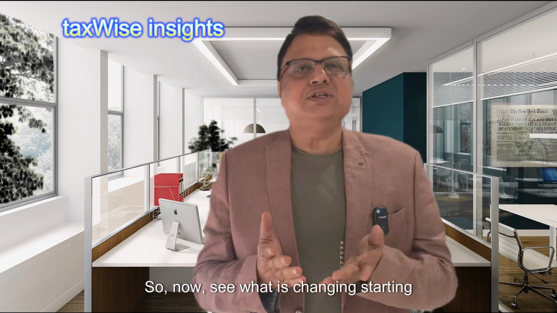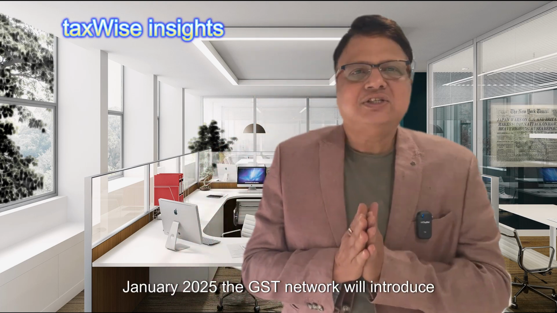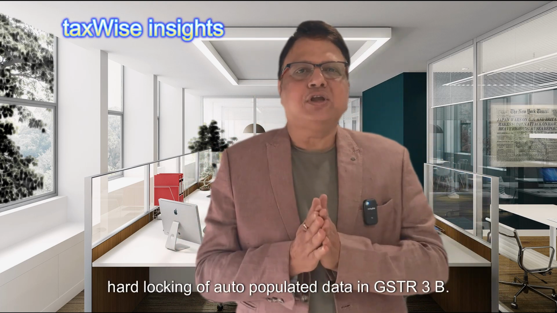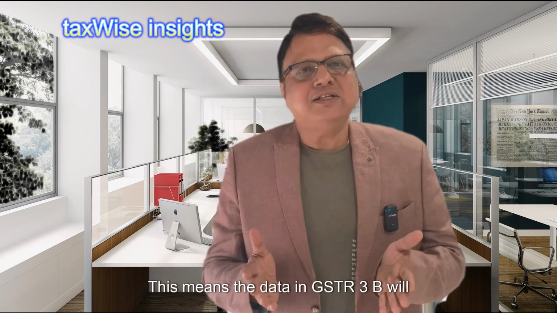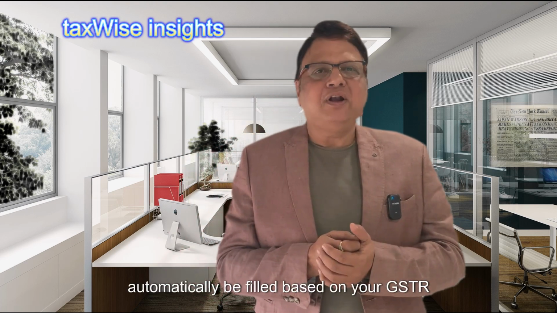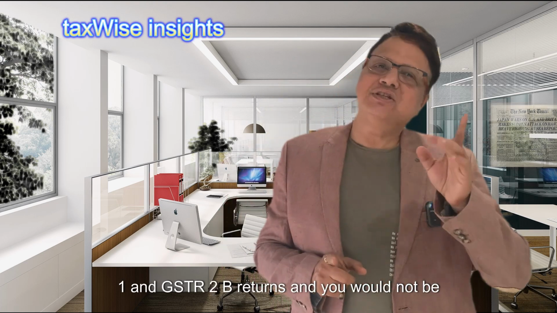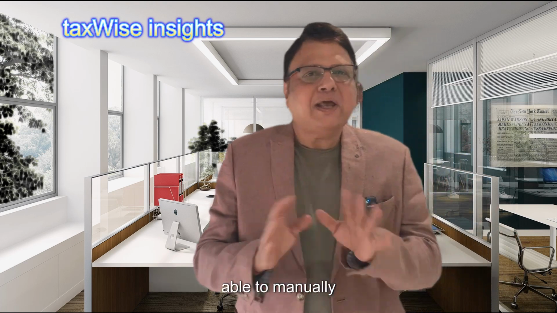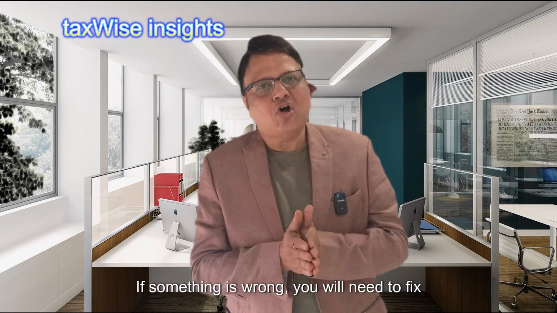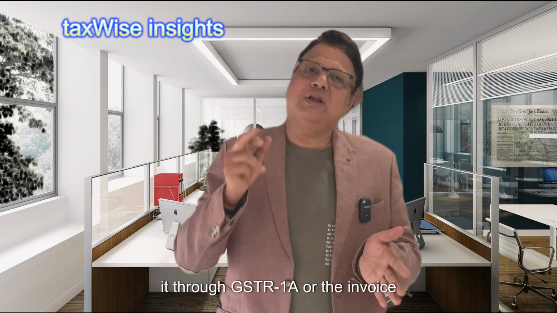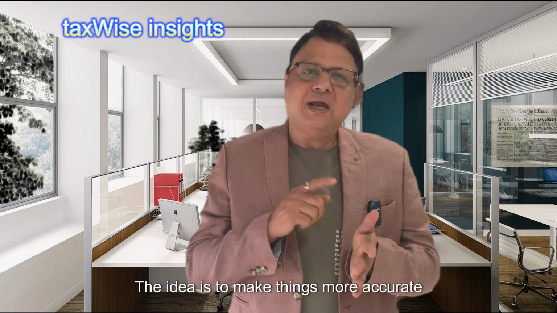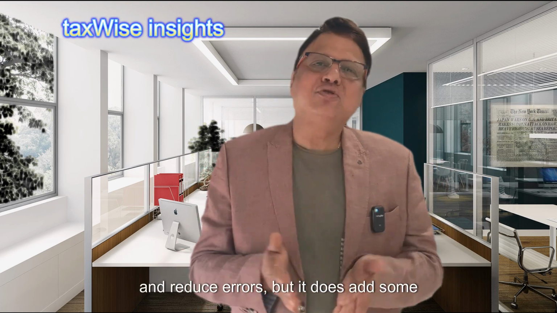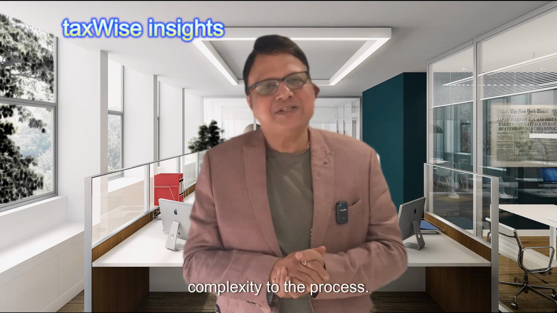There is hard locking of GSTR-3B. So now see what is changing. Starting January 2025, the GST network will introduce hard locking of auto-populated data in GSTR-3B. This means the data in GSTR-3B will automatically be filled based on your GSTR-1 and GSTR-2B returns, and you won't be able to manually change anything. If something is wrong, you will need to fix it through GSTR-1A or the Invoice Management System, or IMS, which is being launched now by the government. The idea is to make things more accurate and reduce errors, but it does add some complexity to the process.